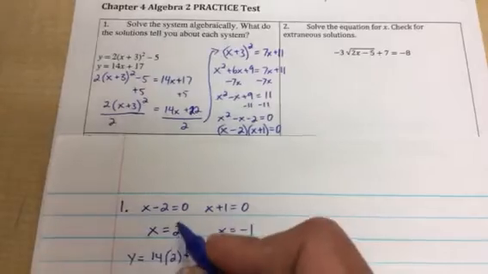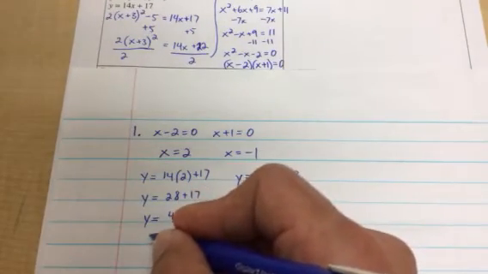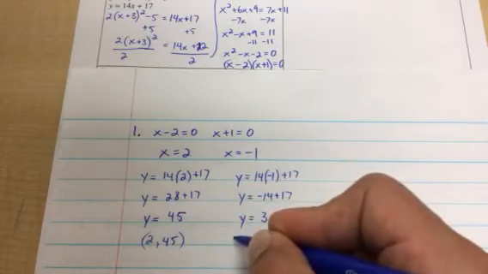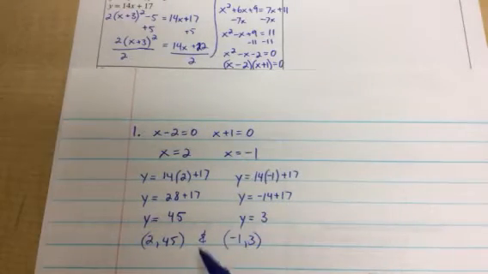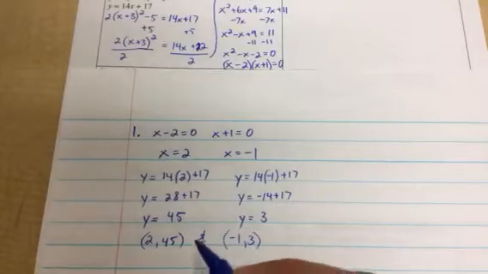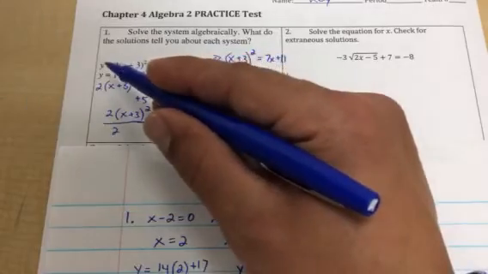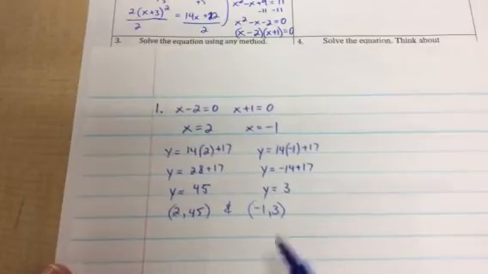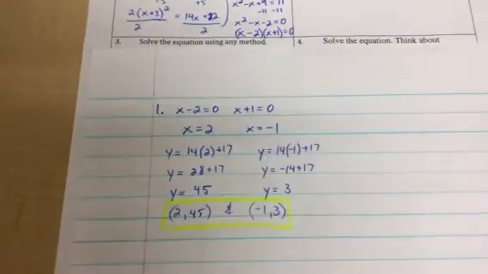So now I can see that when x is 2, y is 45, so one of my intersection points is (2, 45). The other one is (negative 1, 3). So there are your solutions to the system of equations. When you have a system of equations with both y and x, you need to find both the x and the y, which end up being the coordinates. So this is my solution for number 1. Now let's go on to number 2.